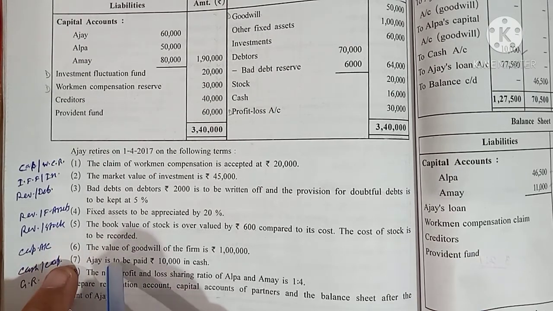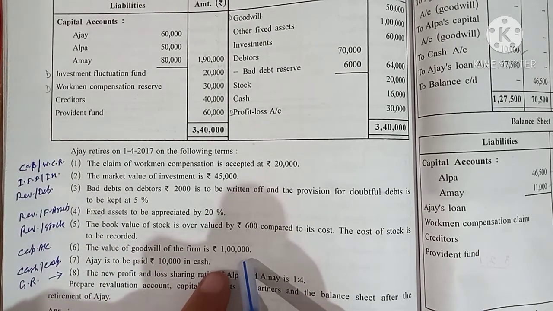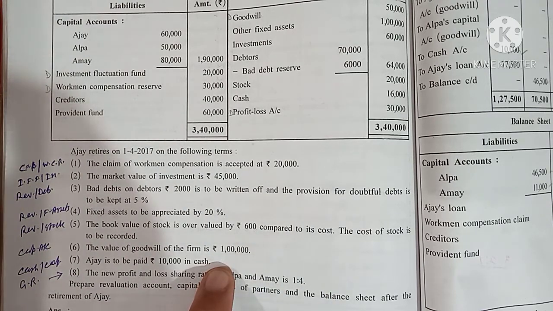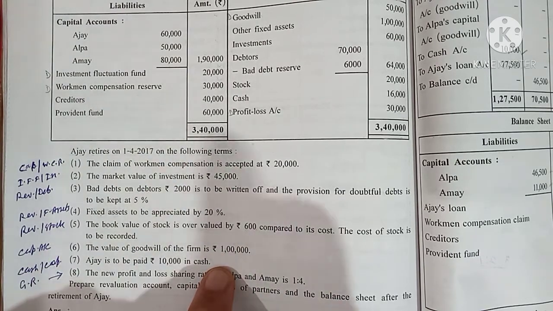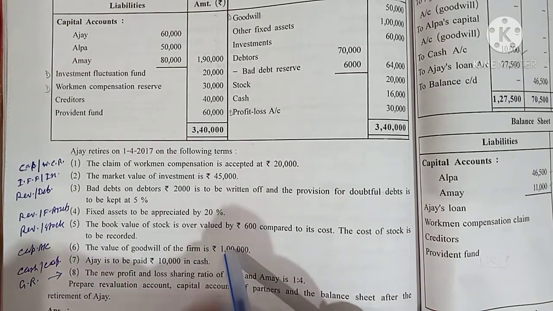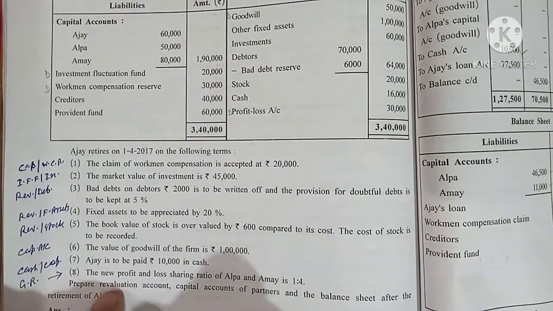Number 6, the value of the goodwill of the firm is rupees 1 lakh. You have to calculate the goodwill amount. How much do we have to pay to Ajay? Ajay's share is 5 by 10, which means half. So after calculating, how much is coming, that amount of the goodwill Ajay will get, and Ajay's share, who is taking it, I cannot say that Alpha and Amay, that we have to calculate.